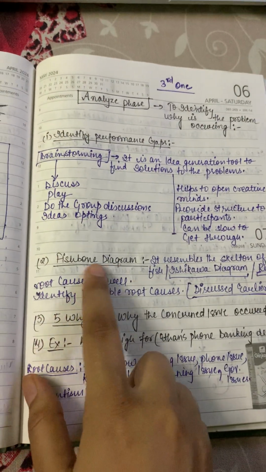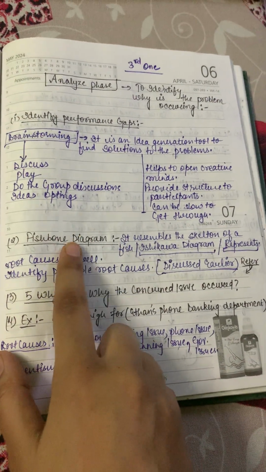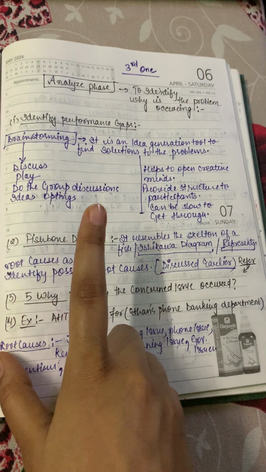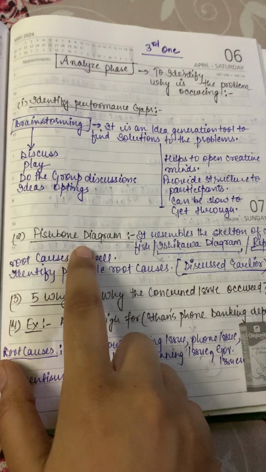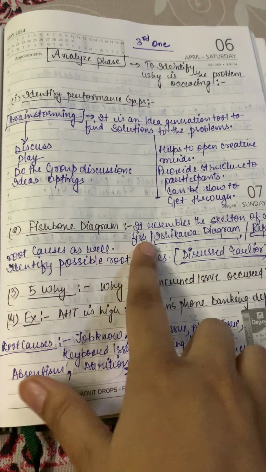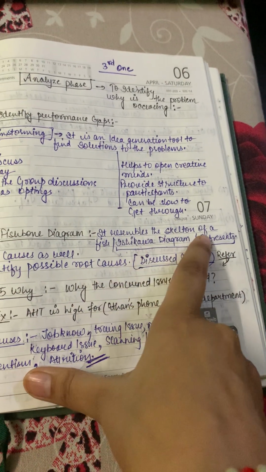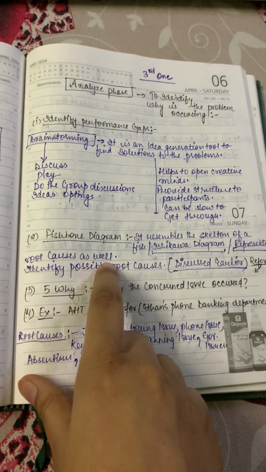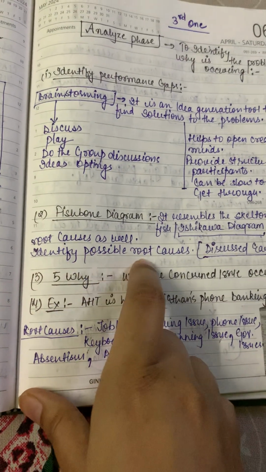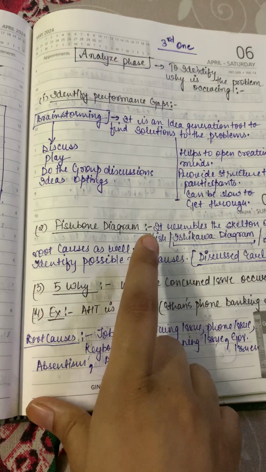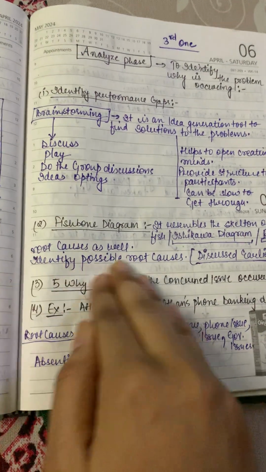Another point is the fishbone diagram. I am hoping that you are very well aware of it, since in our last yellow belt training we have discussed the diagram as well. It resembles the skeleton of a fish, which is called the Ishikawa diagram, and it represents the root causes. It identifies possible root causes, so why things are happening, including all the possible root causes.